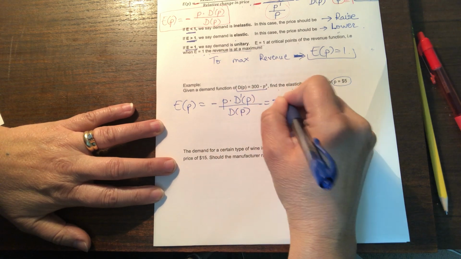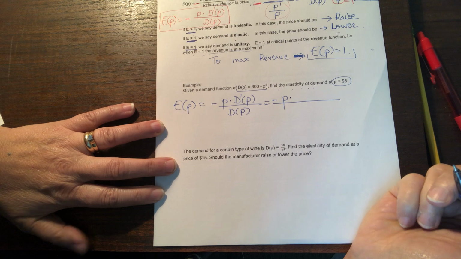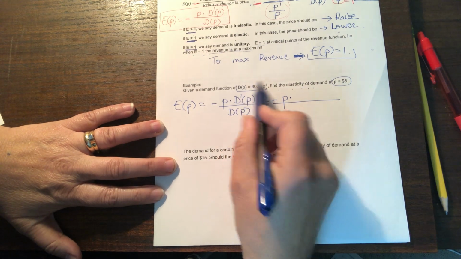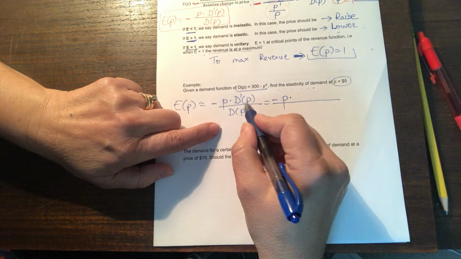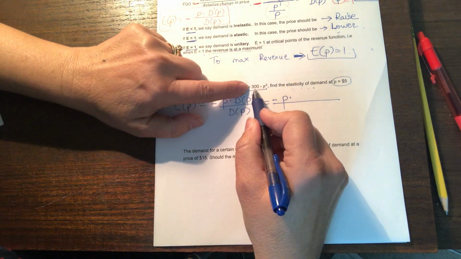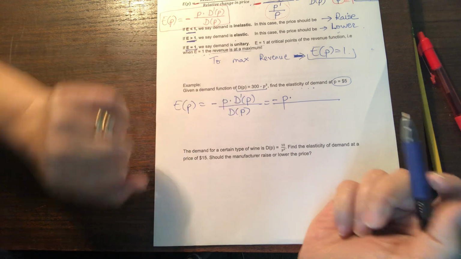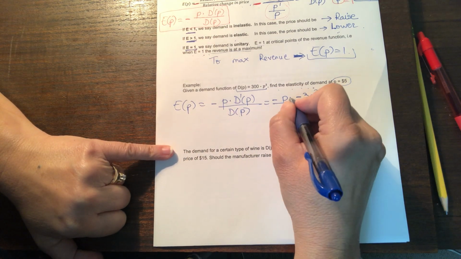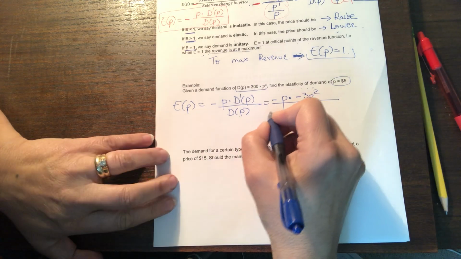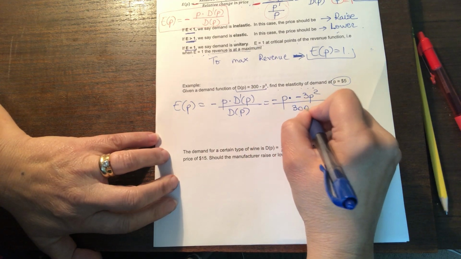So for our function, all you really have to do is take the derivative of this function, otherwise copy the rest. So the derivative of this function, well, the derivative of 300 is going to be 0, yes, minus 3p squared, right? So that's the derivative, divided by the function itself.